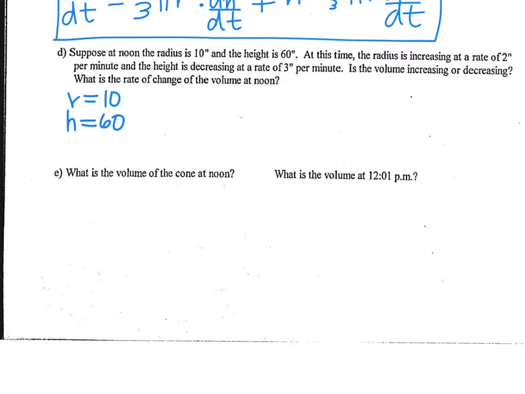Do you know what that is? That is dr dt. Remember, derivative is a rate. It's a rate of change. In this case, we have the change in the radius over the time because it's changing at 2 inches per minute. So dr dt is 2. You can write inches per minute if you want to.